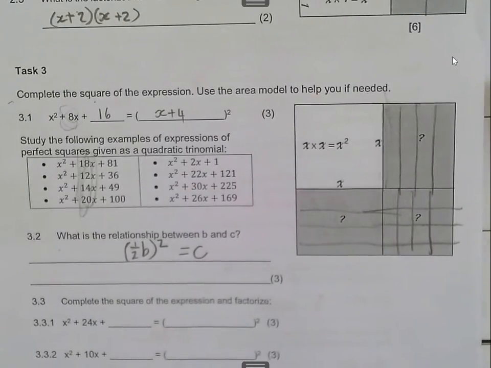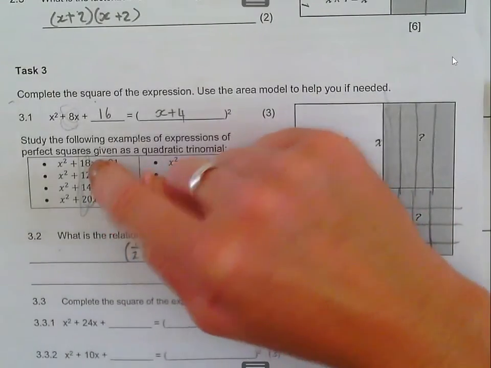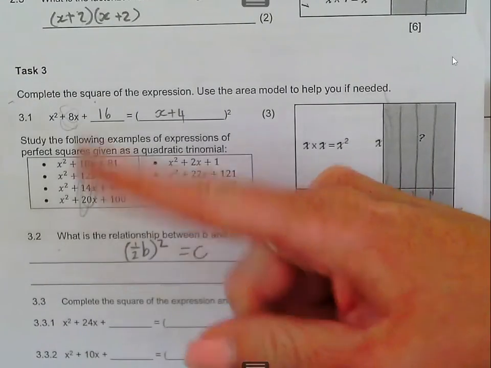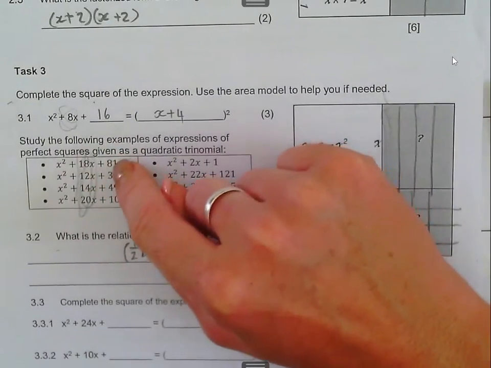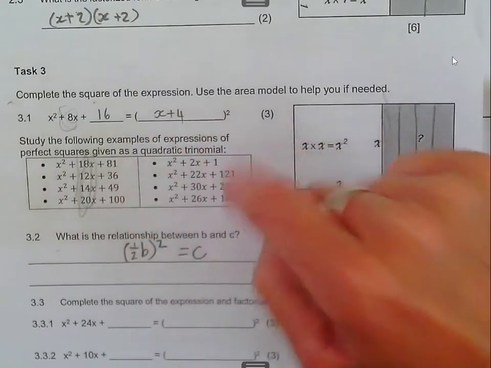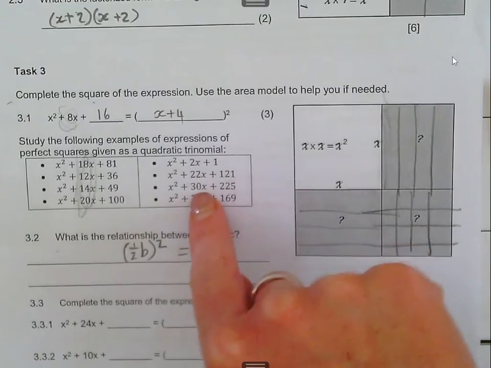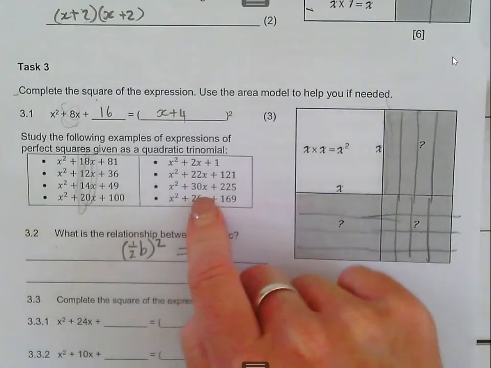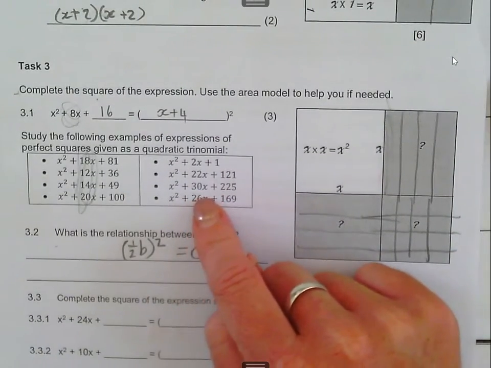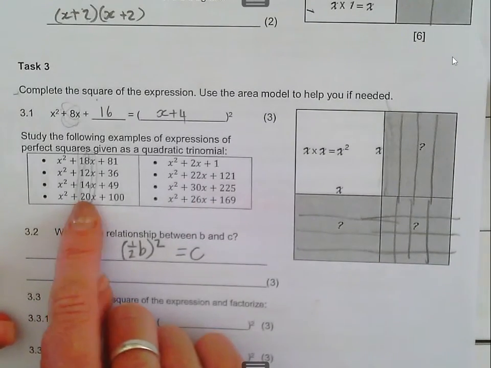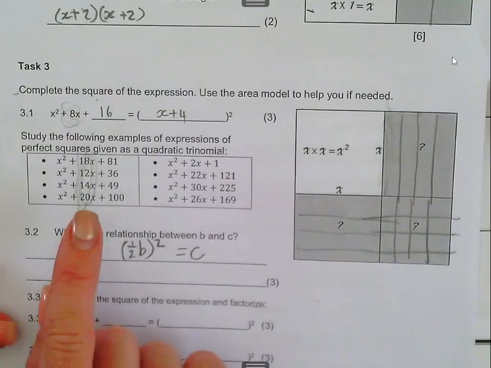So if you take 18 and you divide it by 2, it gives you 9. And you square 9, it gives you 81. And you can test it for all of them. 30 divided by 2 is 15. 15 squared is 225. 20 divided by 2 is 10. 10 squared is 100.